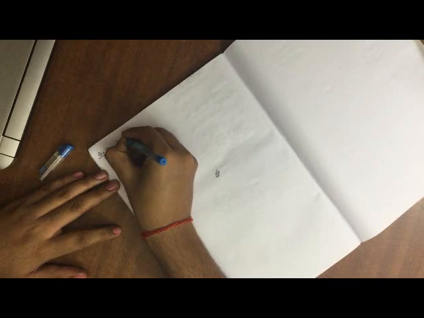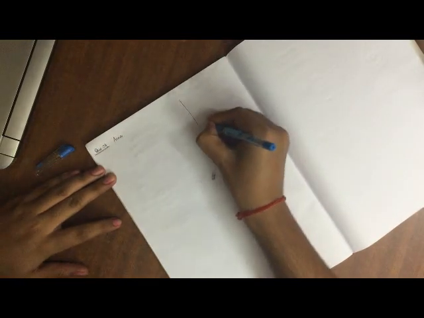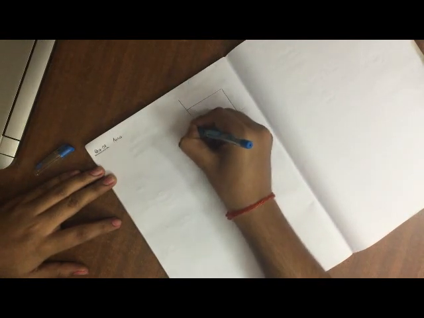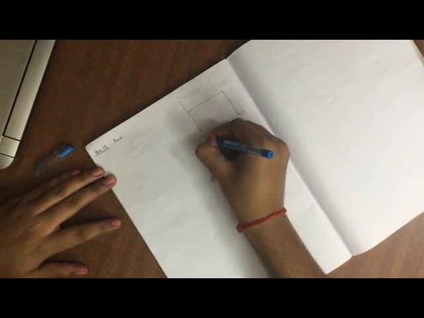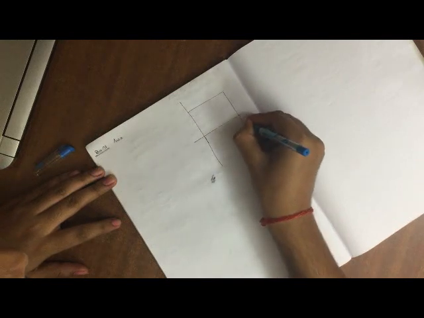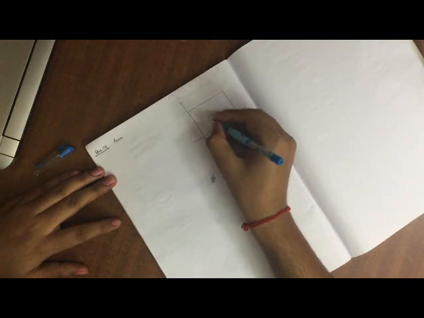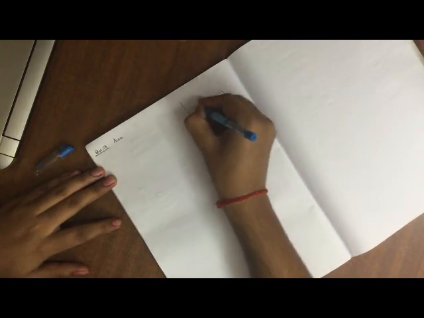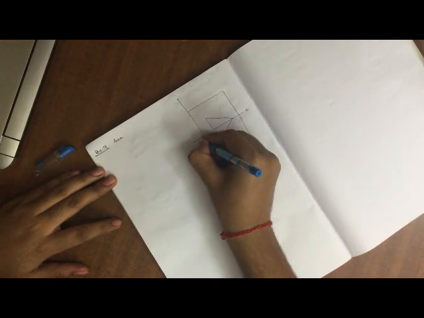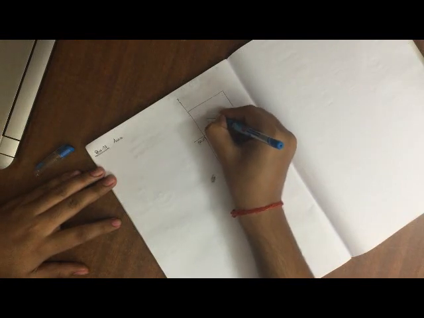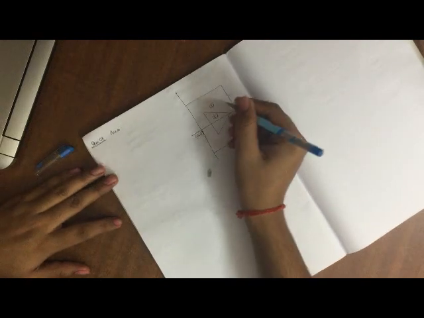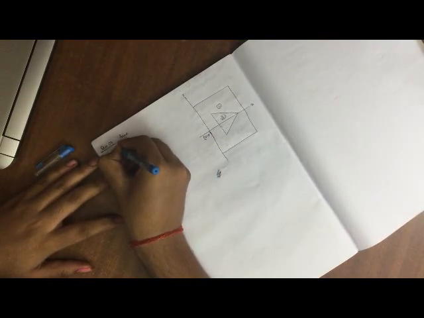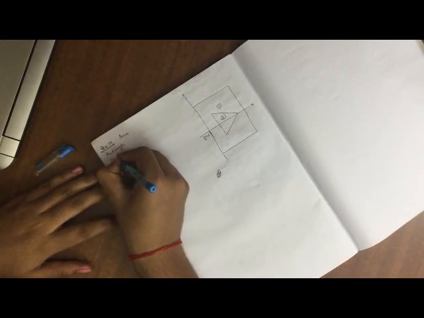Question 3. Consider the rectangle as the first part and the triangle as the second part.